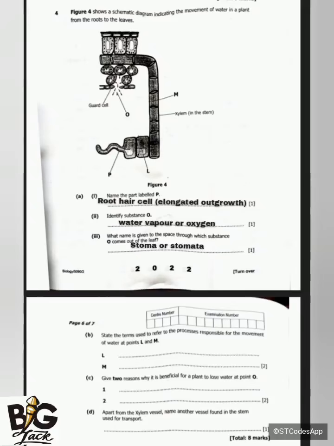Then the movement of water from the root up to the leaves is represented by M. As for M, we are going to say it is the transpiration pull. And as for L, it is osmosis. So the answers here are: L is osmosis, and M is transpiration pull.